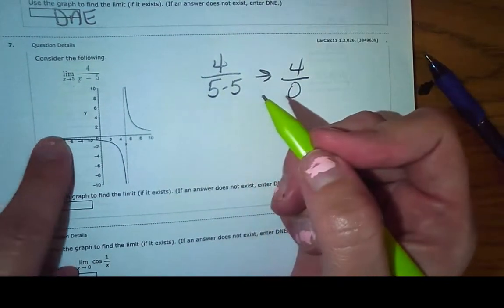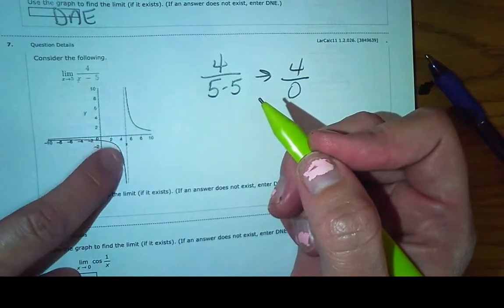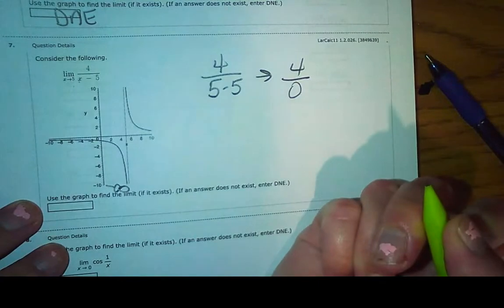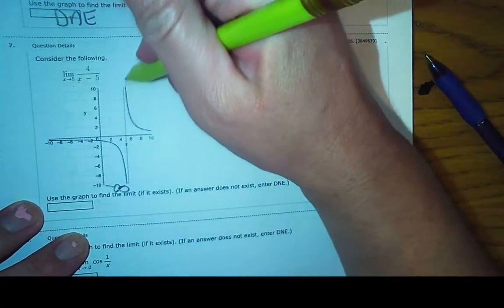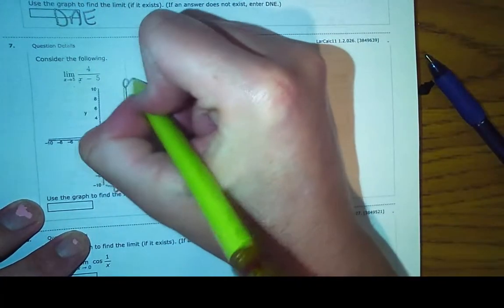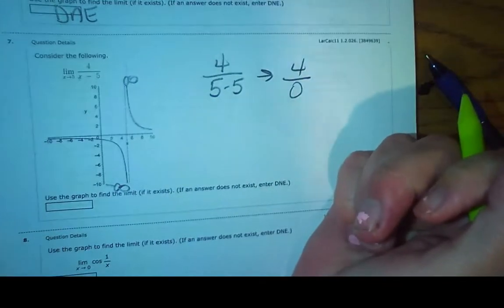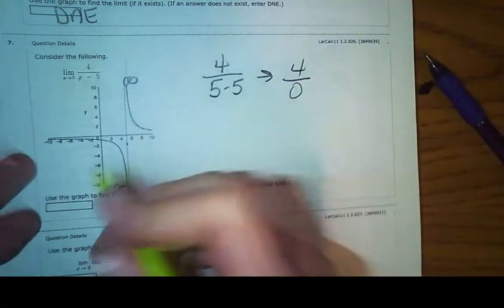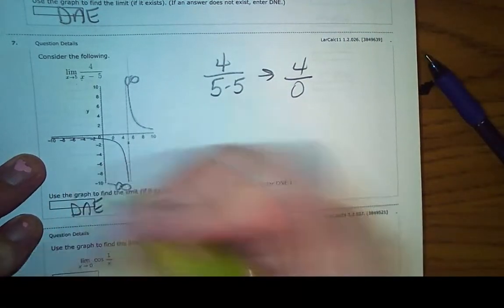So as I come at it from the left, where's the tail of my graph going? The tail of my graph is going to negative infinity. As I come at it from the right, where's the tail going? The tail is going to positive infinity. Does negative infinity equal positive infinity? No, it does not. So your answer is does not exist.